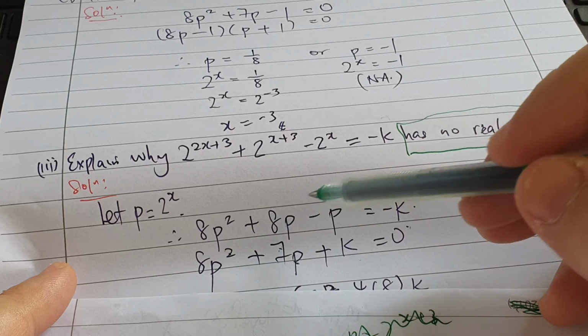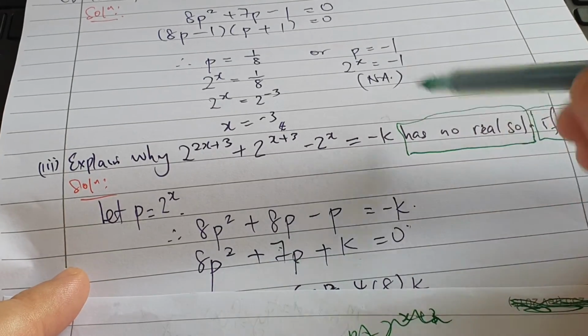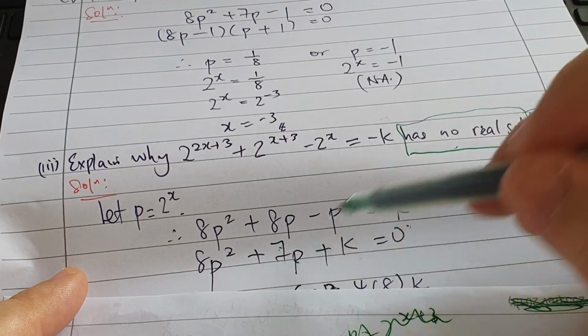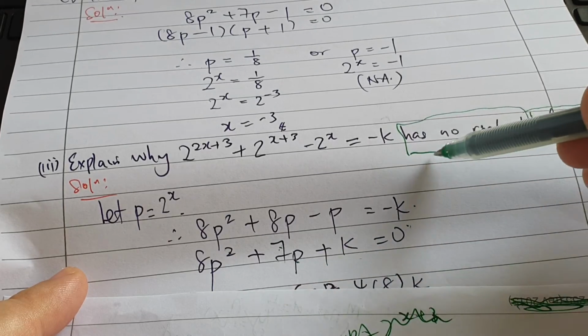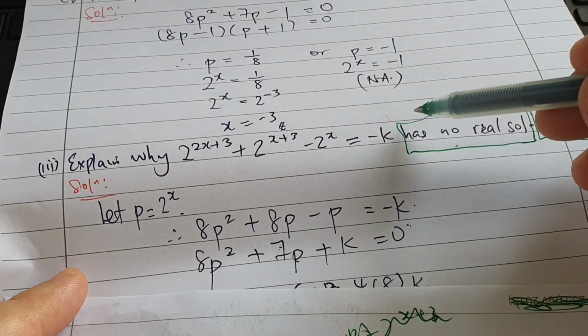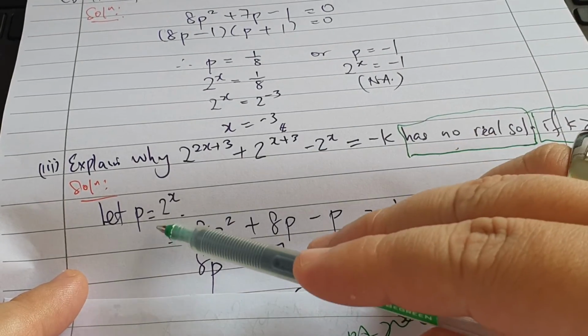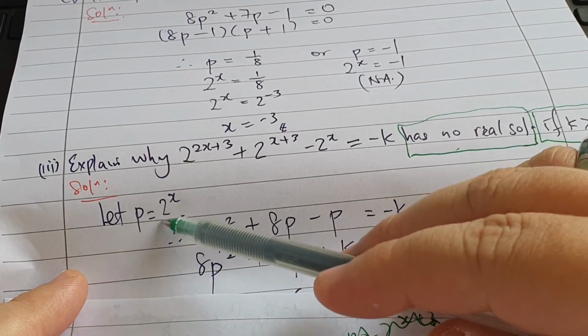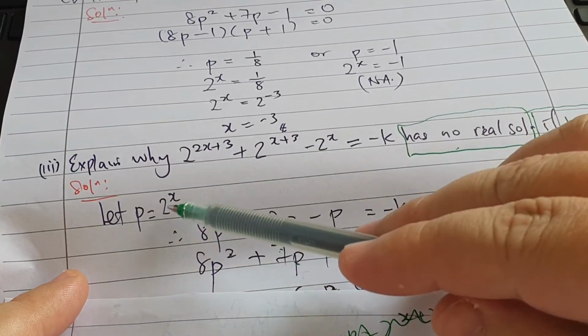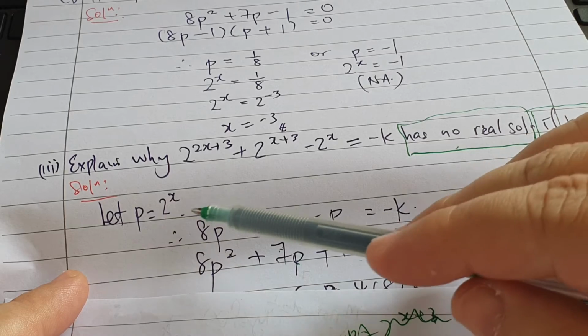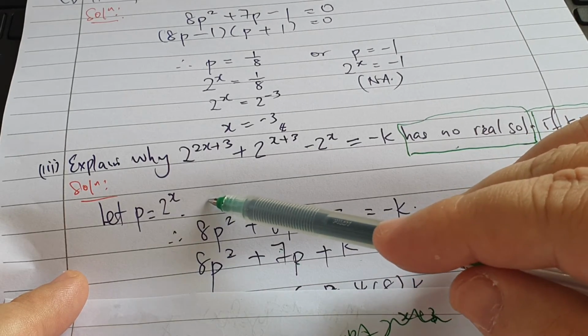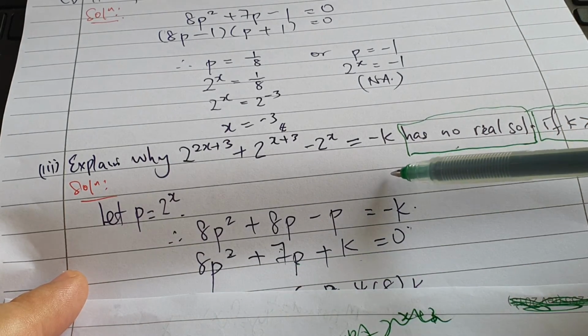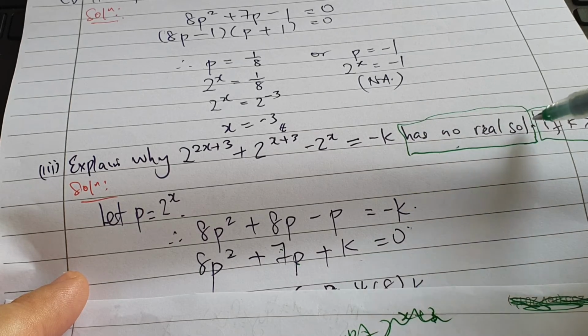Okay, so it has become a quadratic equation already. And when you have a quadratic equation, you can check whether it has roots or no roots using your discriminant. Now of course the key point here is you need to do this substitution. If you don't do this substitution, it will be very hard for you to so-called break things up and then determine whether it's got real roots or not.